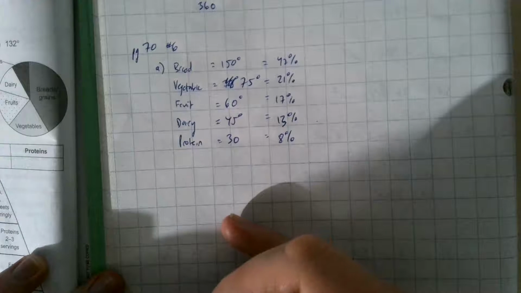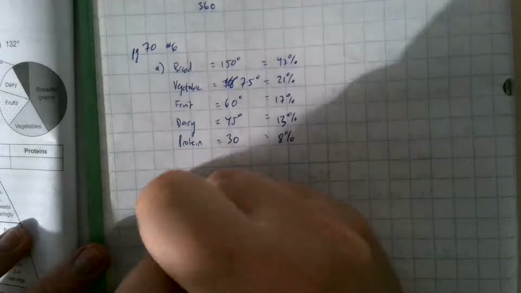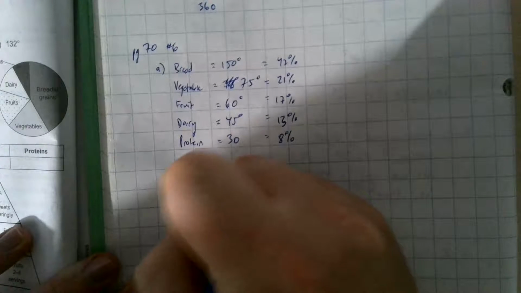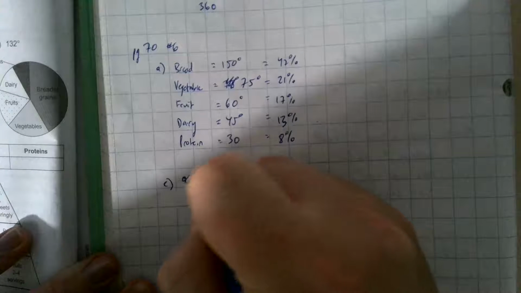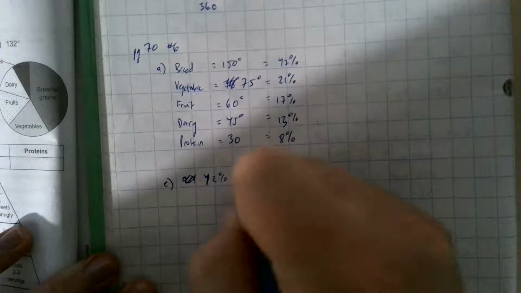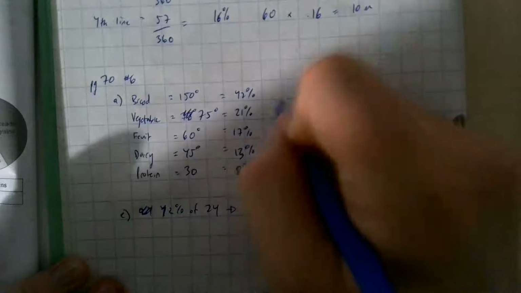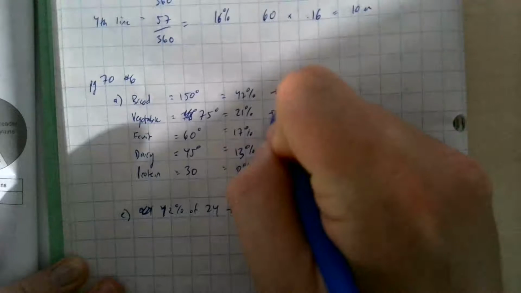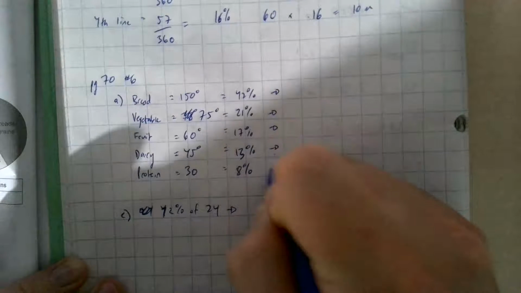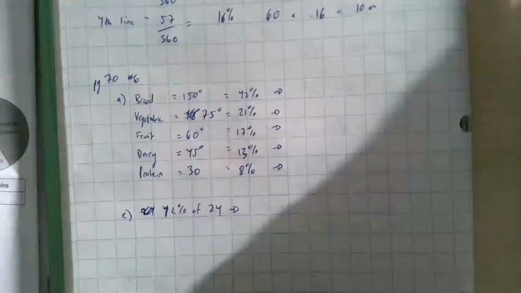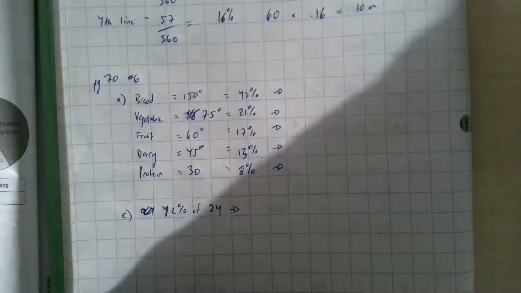And then for question E, she eats 24 servings a day. We're going to find what is 42% of 24, and then we're just going to go across and do that for all the same questions. Okay, so I'm going to write them over here. And that's going to tell me how many servings she gets. So this is E, if you would like. Okay, so 42% of 24.